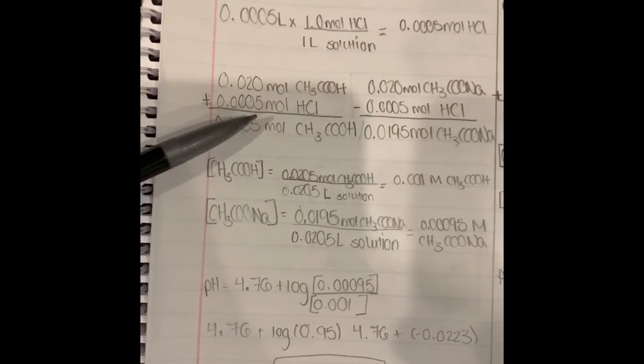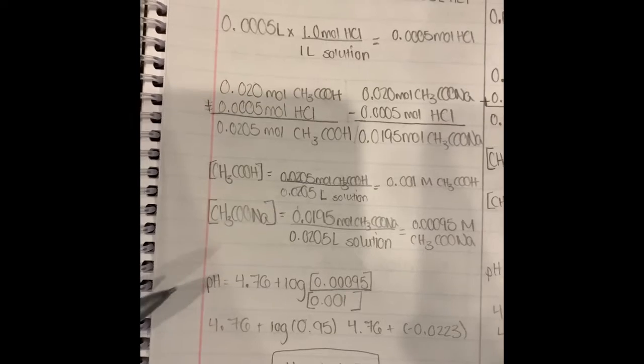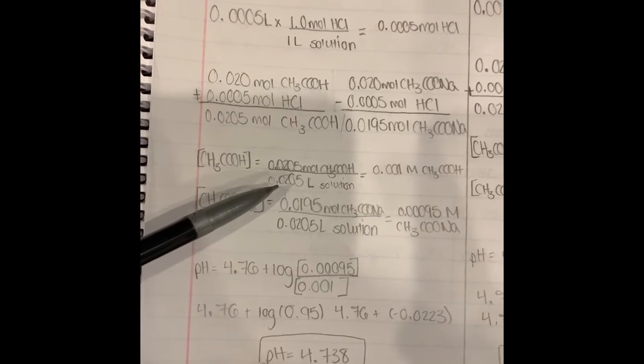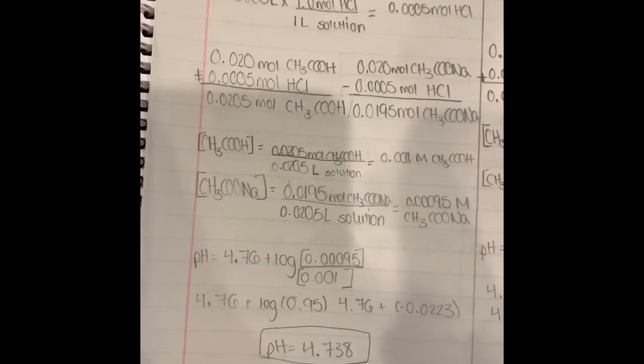So the top represents the moles of the product, which was the numbers that we just solved for, and the bottom is the amount of the solution. So you simply divide these two numbers, and this gives you the molarity of the solution.